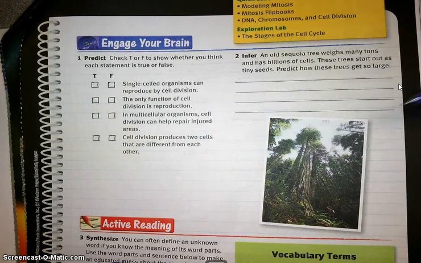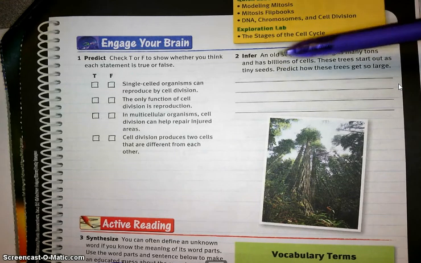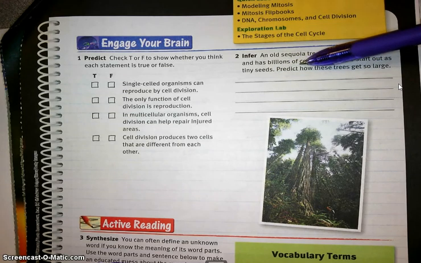And then I want you to go on, look at the picture. This is a large sequoia tree. It says the old sequoia tree weighs many tons and has billions of cells. These trees start out as tiny seeds, just like any other tree. And I want you to predict, how did these trees get so large?